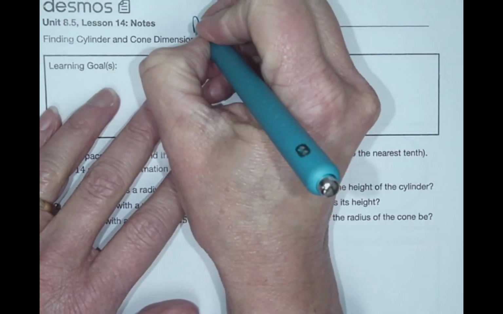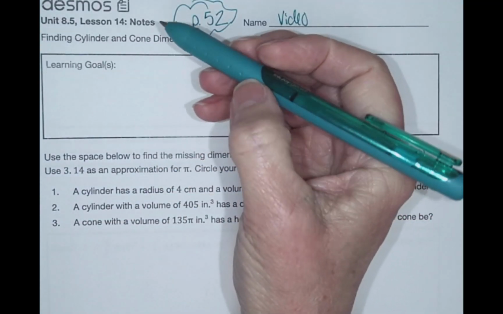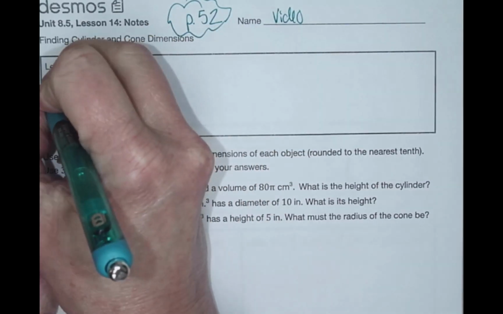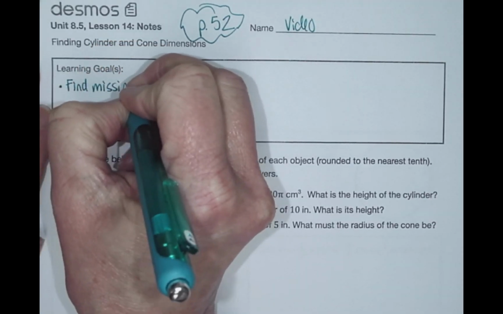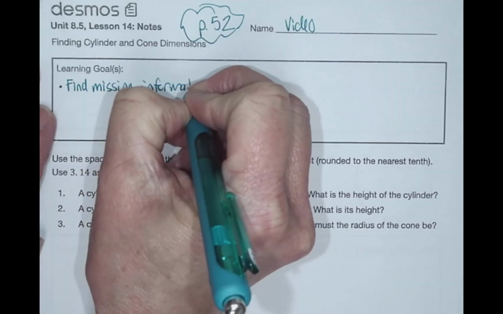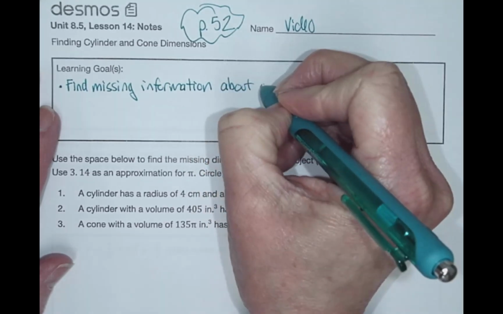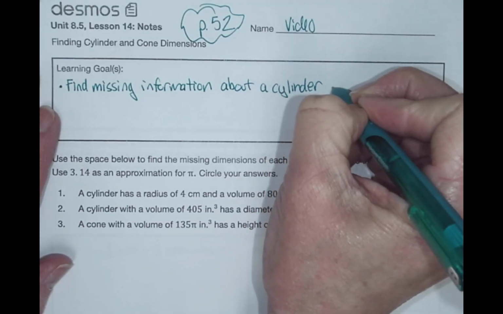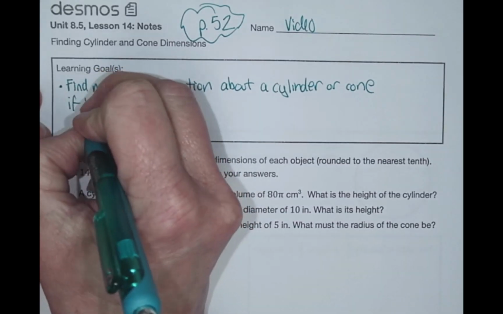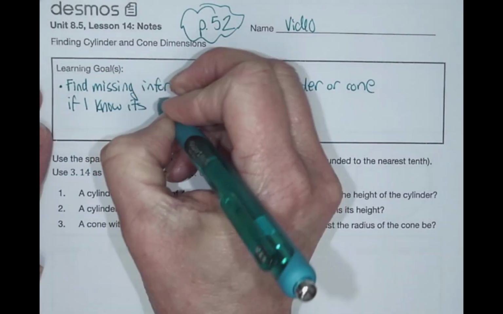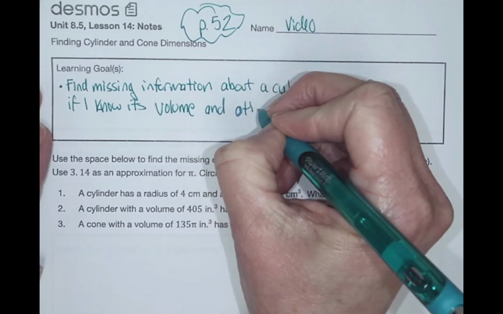All right, we're on page 52 in your notebooks. And our goal in the activity that we did today was finding missing information about a cylinder or a cone. Find missing information, like the radius or the height, about a cylinder or cone, if I know its volume and other information.